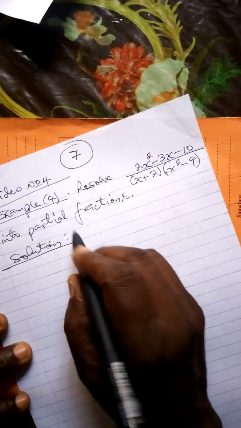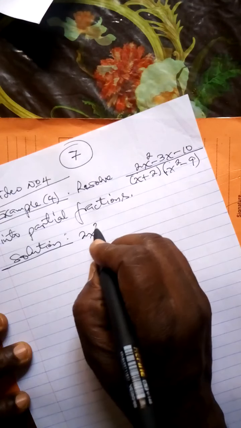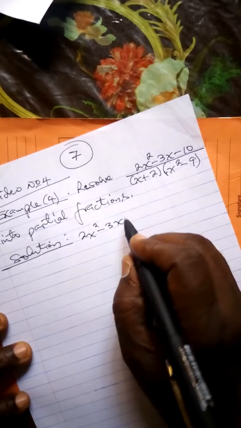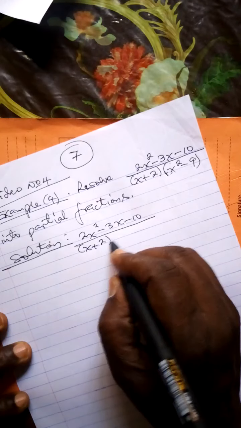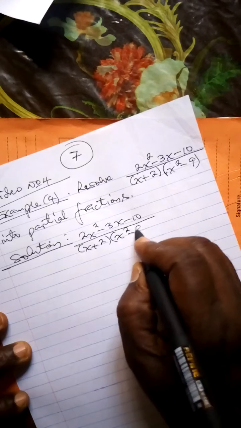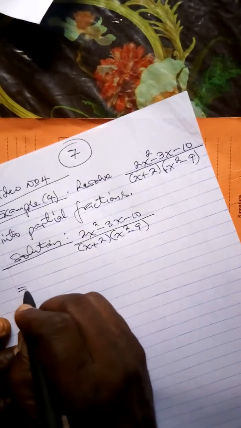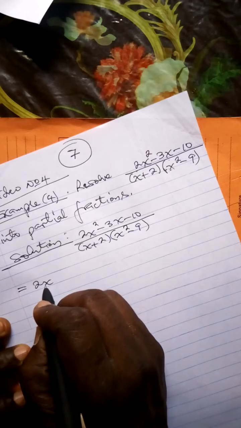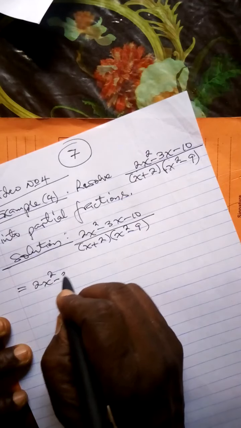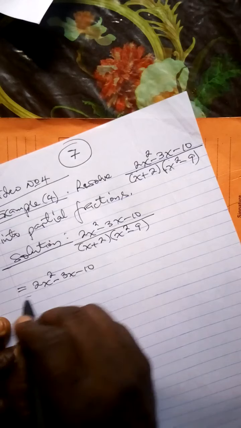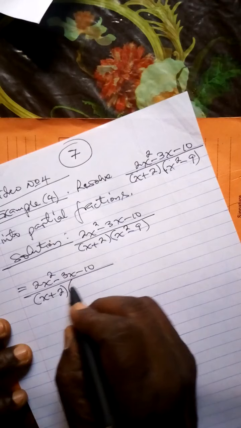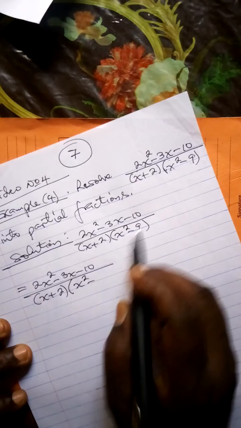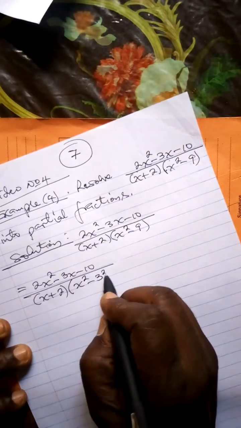Now, solution. 2x squared minus 3x minus 10 over (x plus 2)(x squared minus 9) is equal to (2x squared minus 3x minus 10) over (x plus 2) into (x squared minus 3 squared), since 9 is 3 squared.